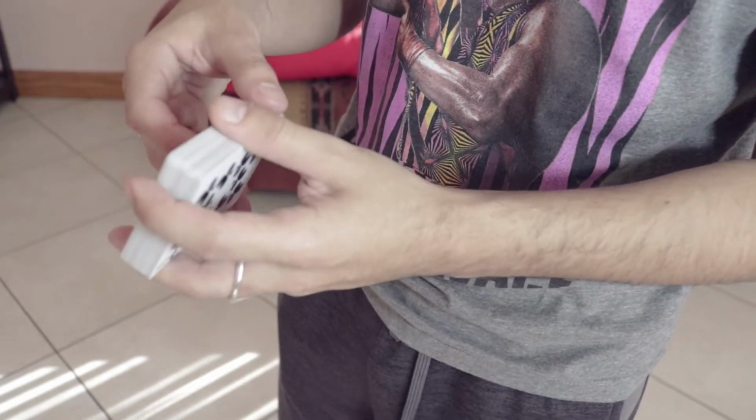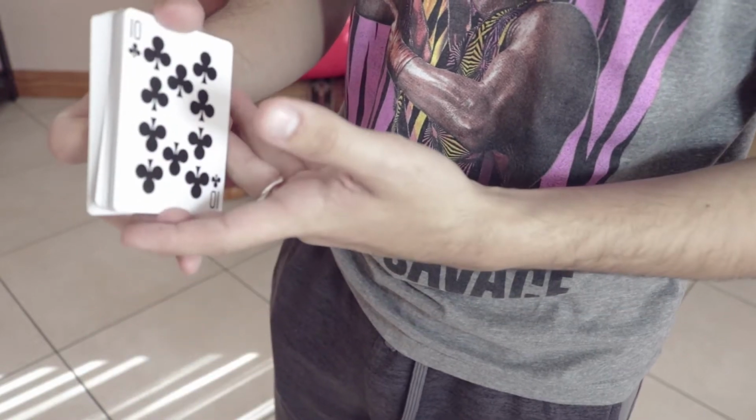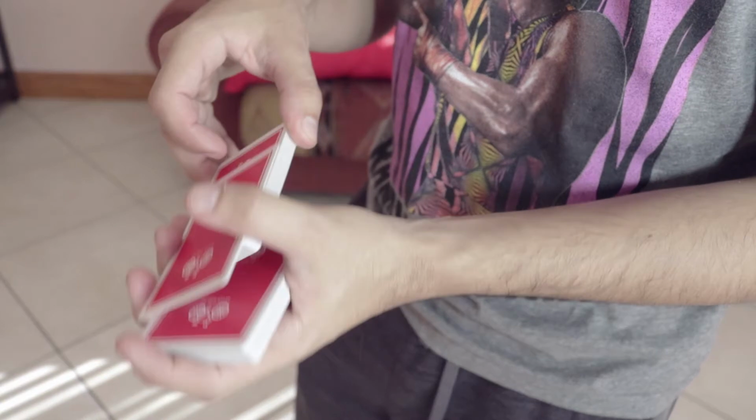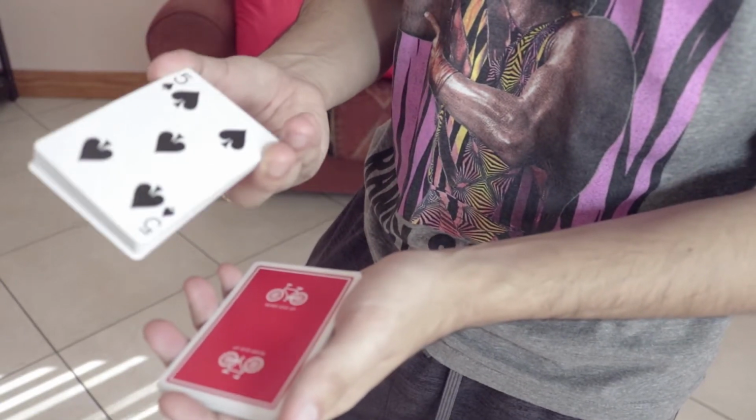However, for the sake of this force, what that allows you to do is keep that bottom card on the bottom, and the force card is going to remain in the position that we need it to be. So that's the first step of this. The next step is going to be to show this random bottom card.